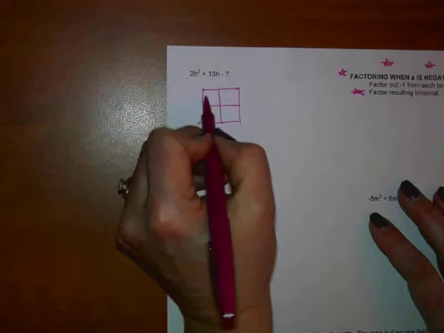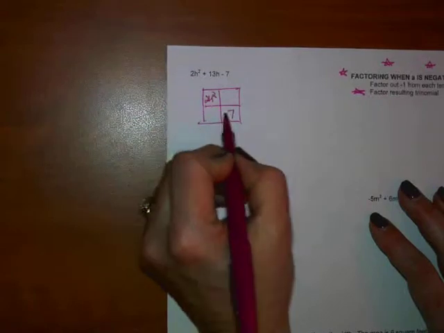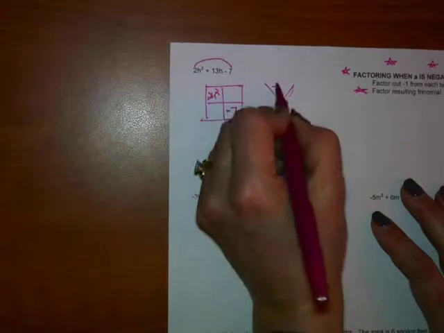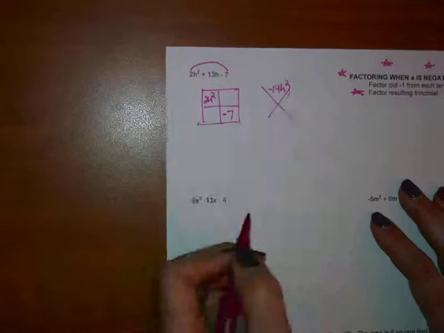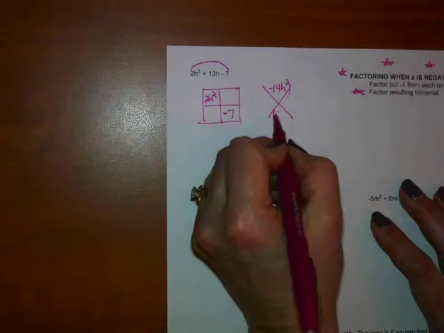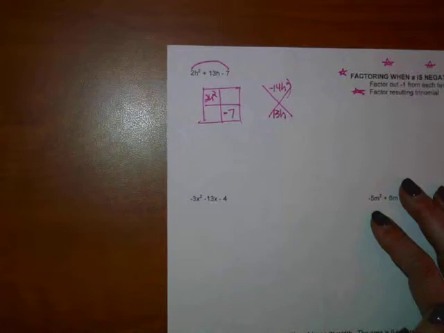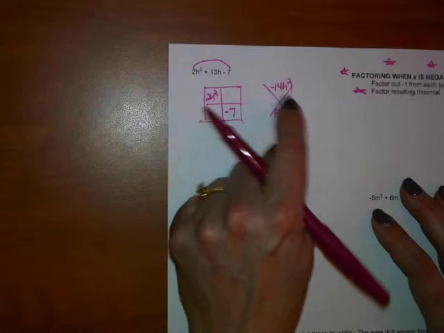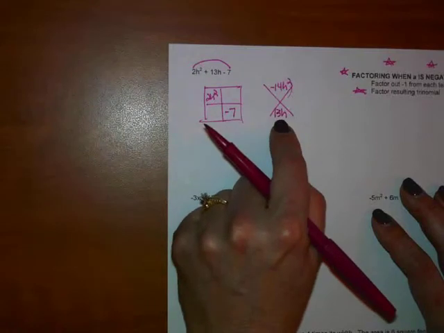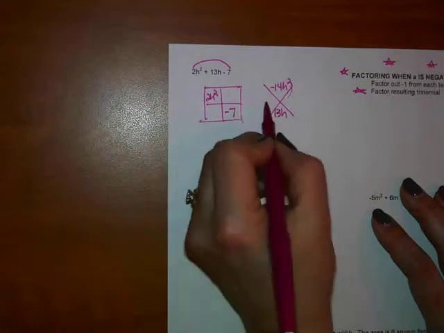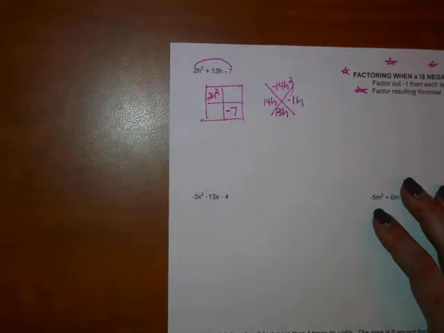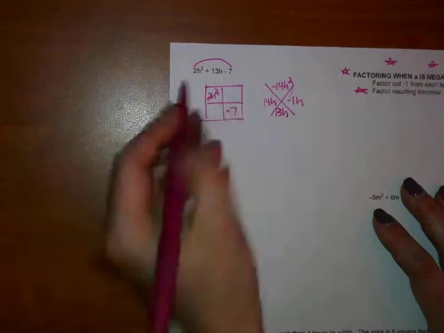So I'm going to set up my box, still put the first term here, the last term here, set up my x. 2h squared times negative 7 is negative 14h squared. Positive 13h goes down here. Factors of 14 that are going to multiply together to get negative 14 and add to get positive 13. The only thing that would work like that is this. That's it. They add together to give you positive 13.